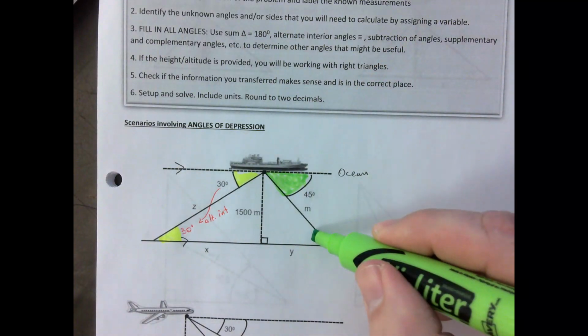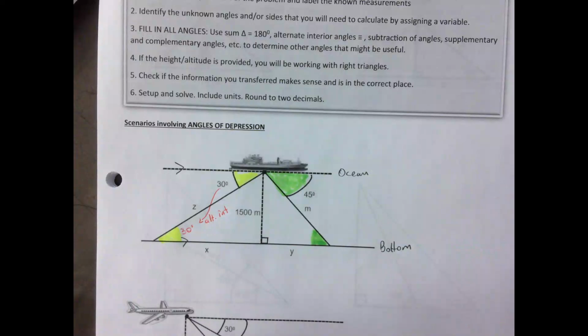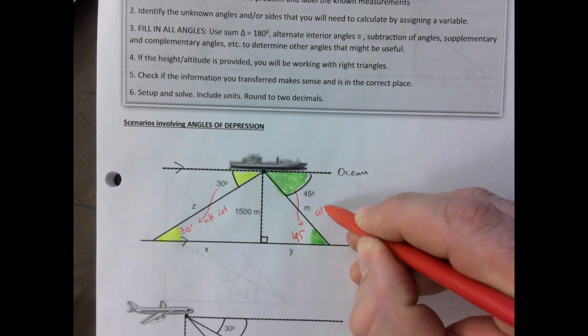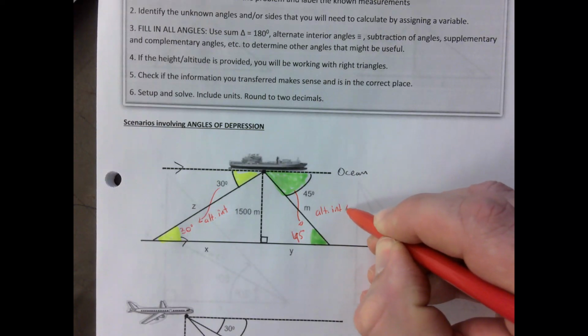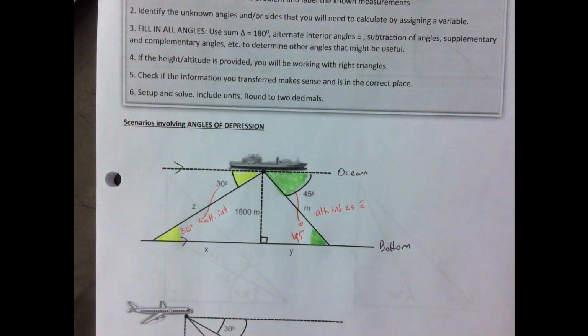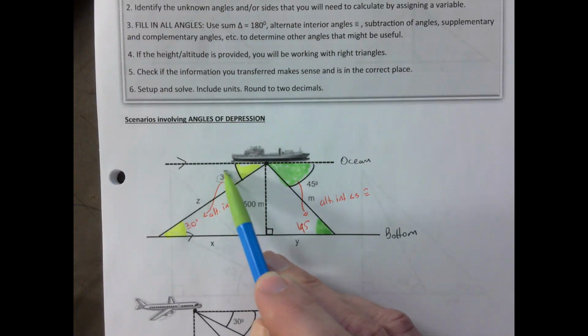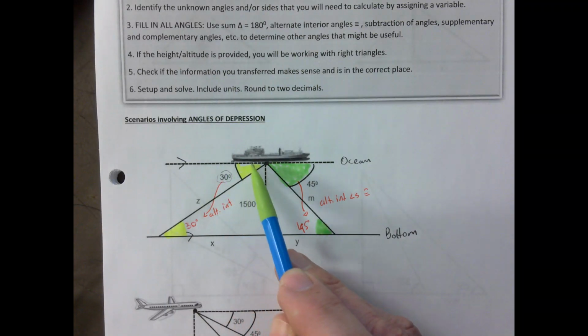That's going to come in here. So there it is. This is 45, sorry, 45. And same, I use the alternate interior angles property, knowing that they're parallel. Okay. From this, it's like a big ship up here, maybe looking down with some sonar or whatever. What would we call this 30 from up here? Like what angle is the 30? Angle of depression, that's right.